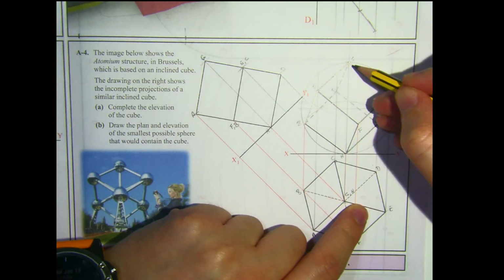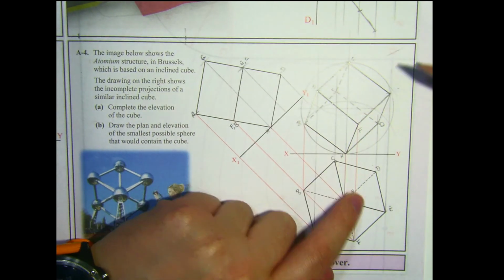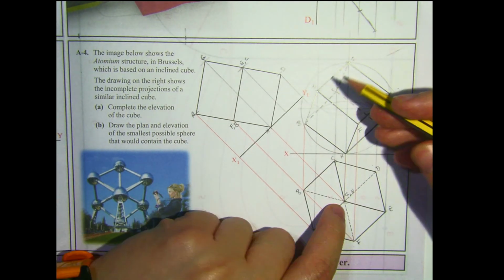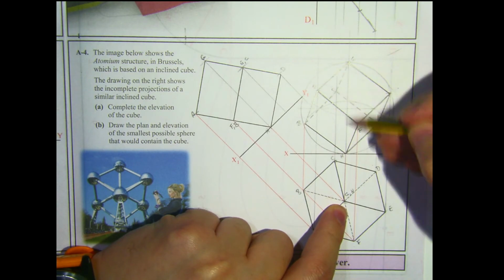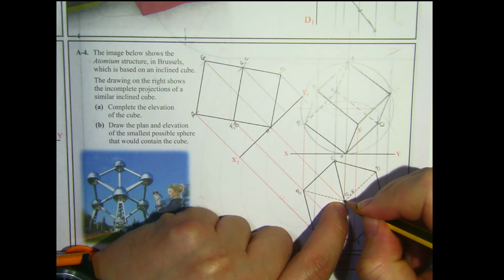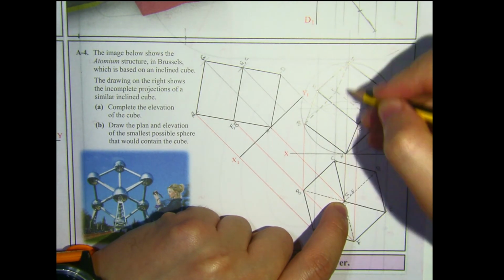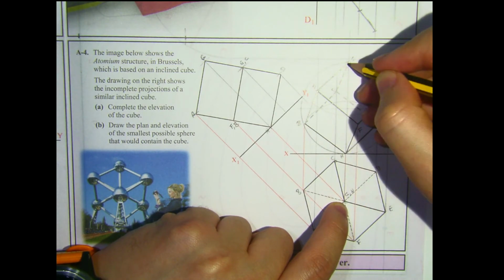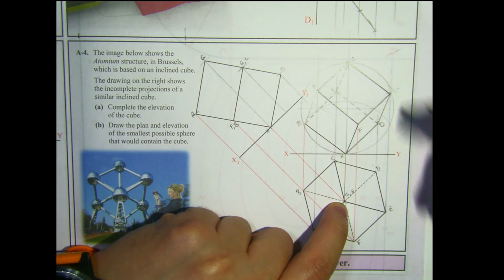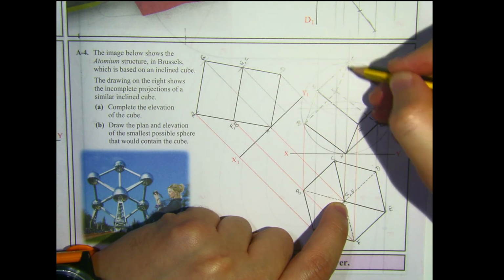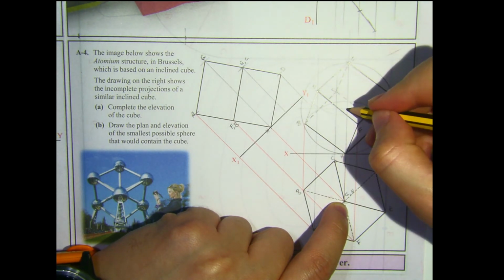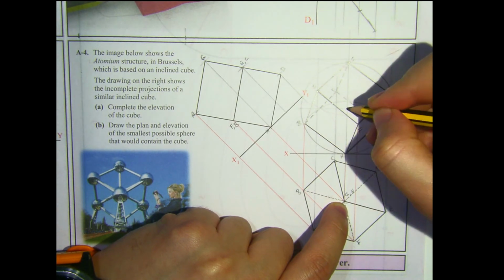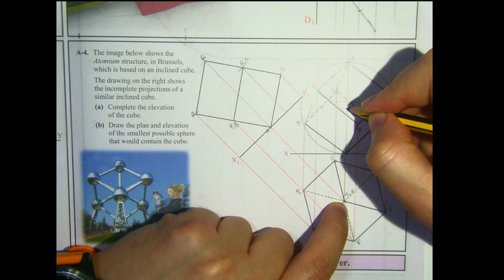So all we've done is, again, this looks more complicated than it actually is. You need to recognize that G and H are directly above each other, they're vertical, which means that this line here is going to be a true length. So we're looking straight in at it. And it also means that it's the longest possible distance inside the cube. So if you bisect that distance, the midpoint of that is going to be halfway, and it'll be the center of the sphere that will contain the cube.